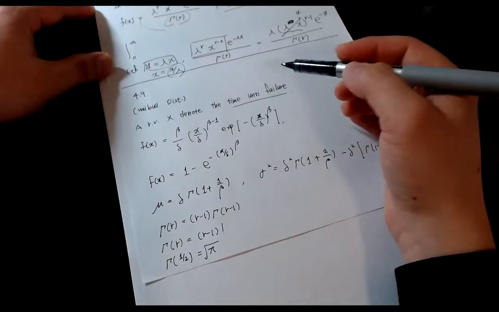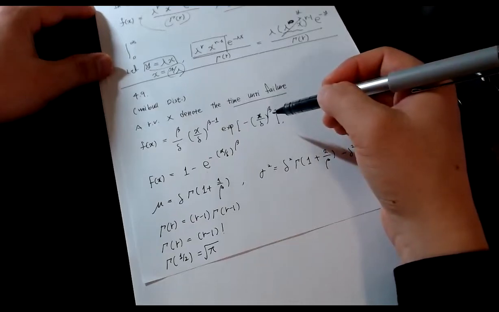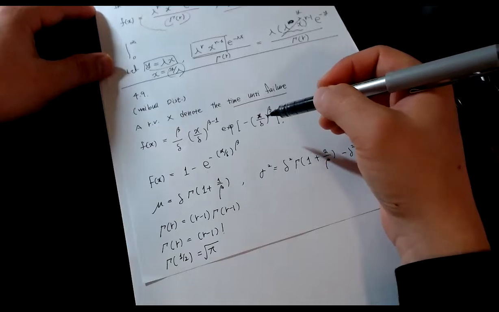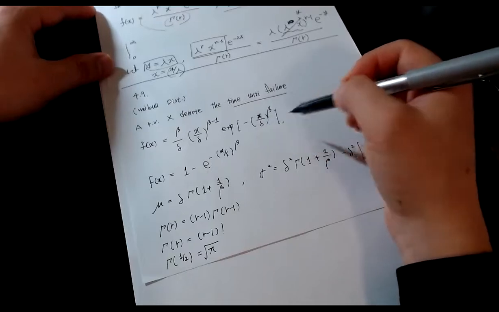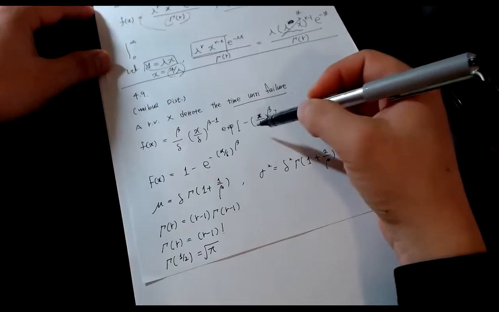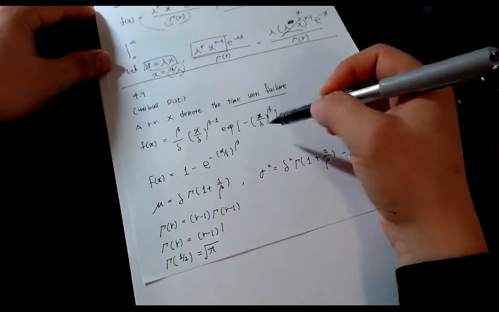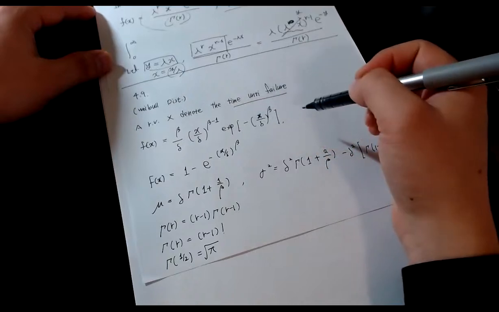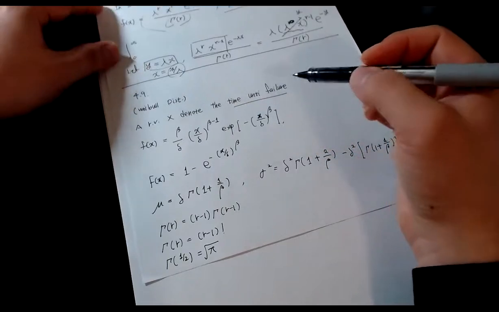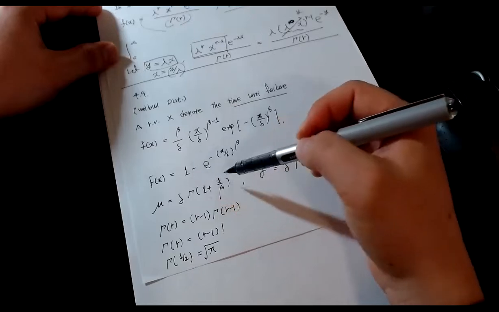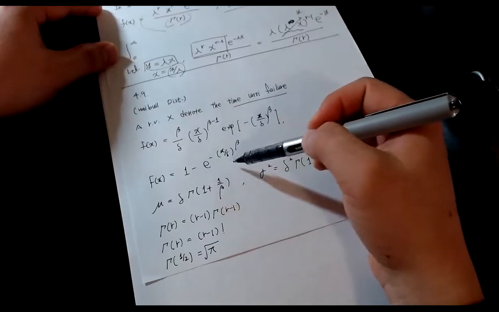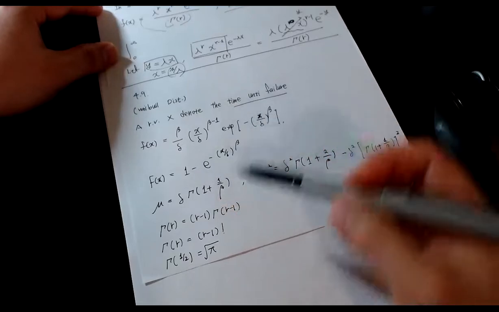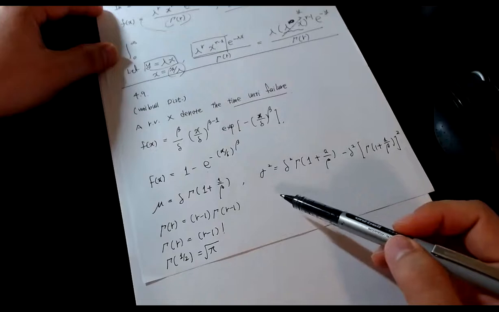Okay, so if beta is 1, and considering 1 over delta as lambda, then the PDF is going to be exactly the same as the PDF in the exponential distribution. And then the CDF is going to be 1 minus e to the negative x over delta to the beta. And then mu and sigma squared are given.